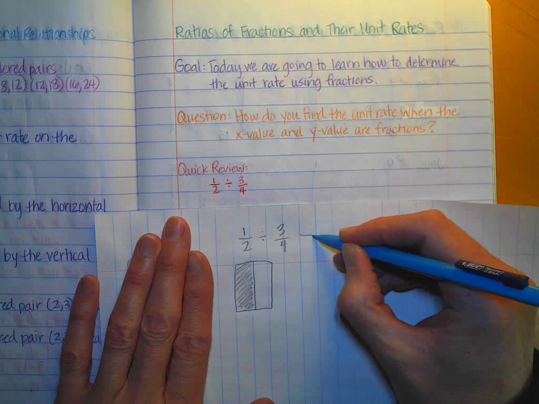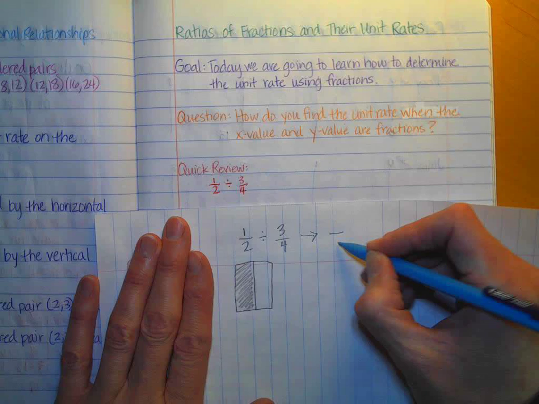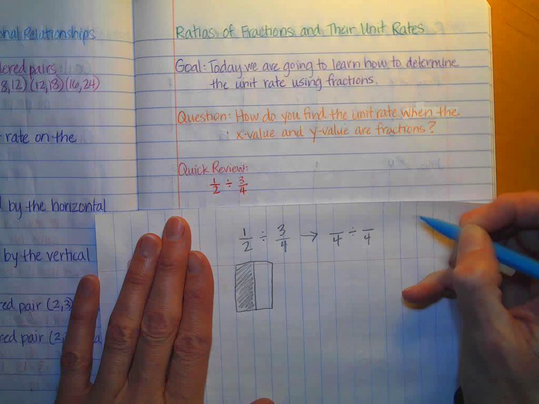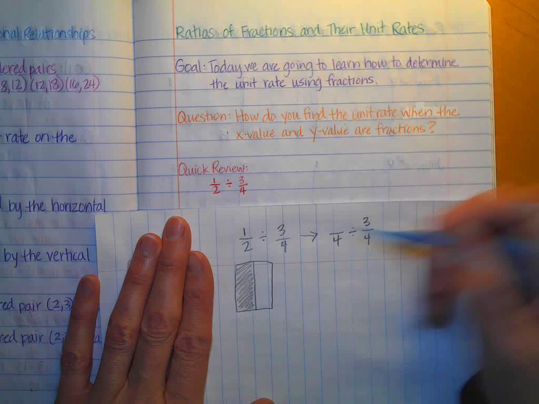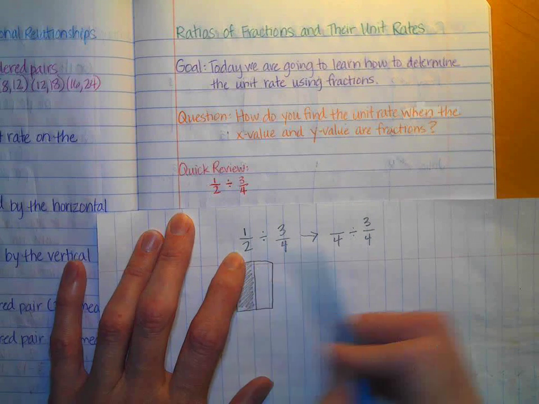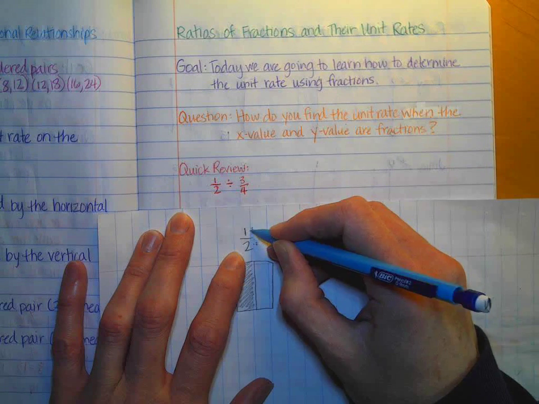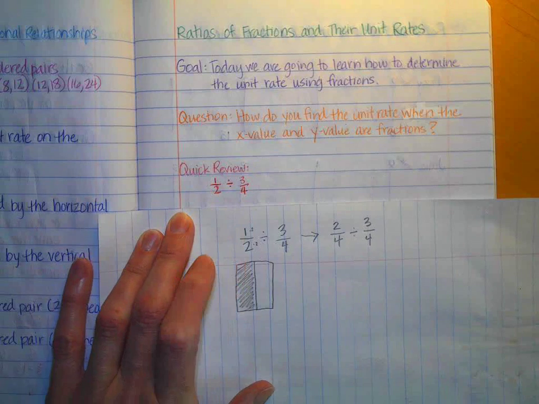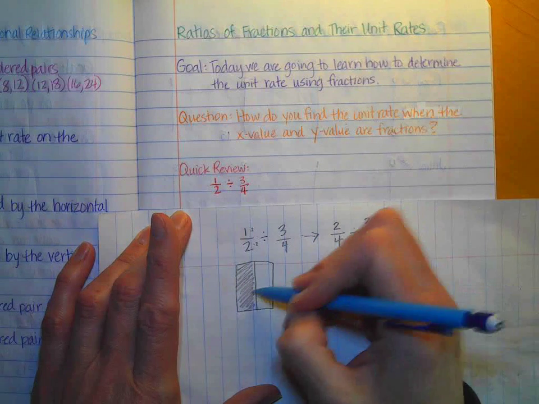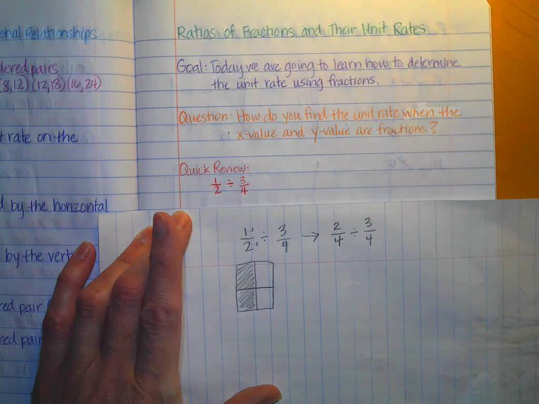And so basically what I like to do before I do anything else is I like to find a common denominator. So 1/2 can turn into something fourths very easily, right? And we already have fourths there. This is 3/4, which is that same amount. But if I find a common denominator, I say to myself, how do I get from 2 to 4? Well, I multiplied by 2. What I do to one side, I have to do the other, so I get 2/4, okay?